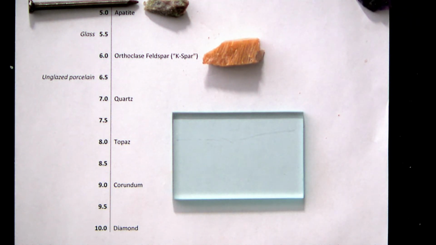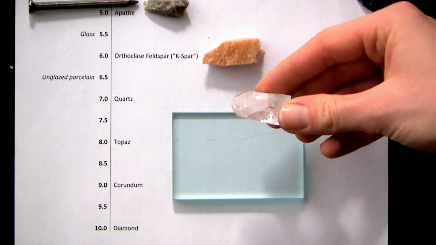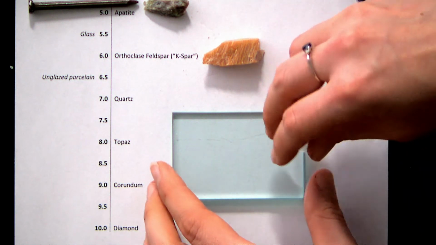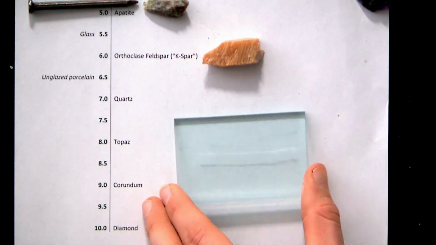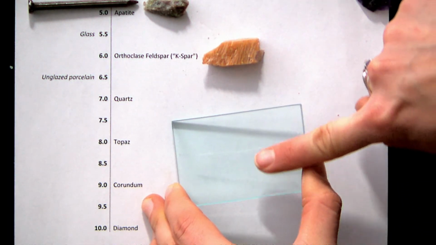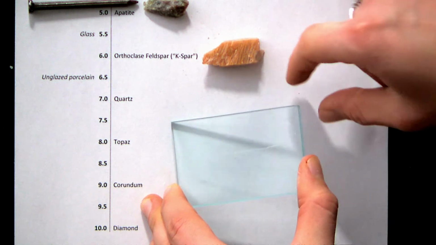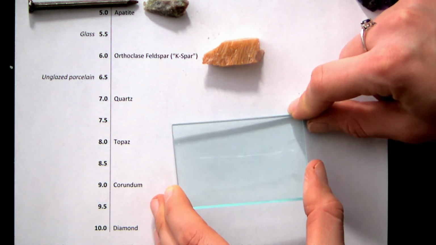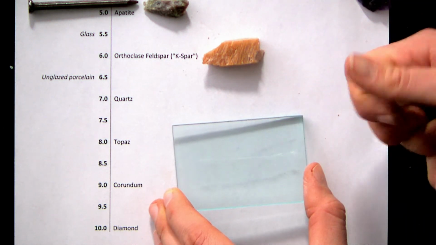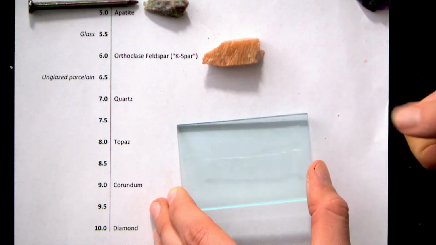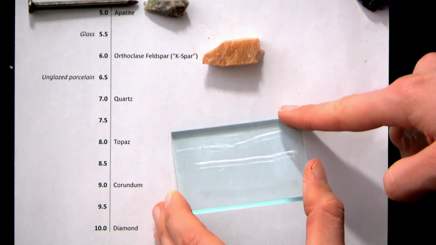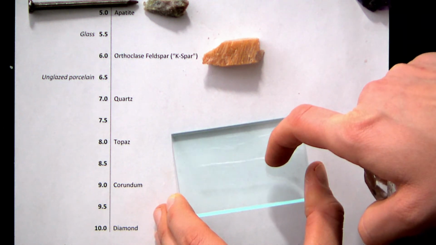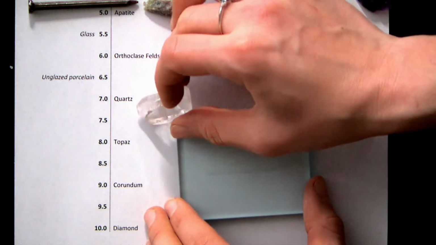Another common mineral that is harder than glass is our friend quartz. So quartz, again, will scratch the glass. And be careful to wipe it away, because you will see that you might have some little pieces that break off because of weakness in the mineral, but those were going to break off anyway. But nevertheless, you have scratched the glass.